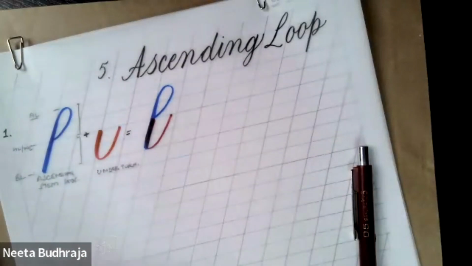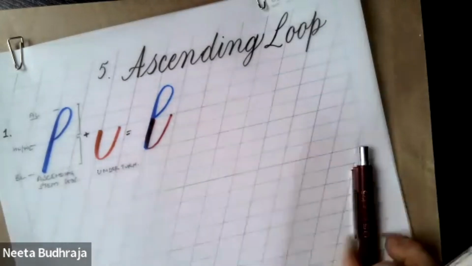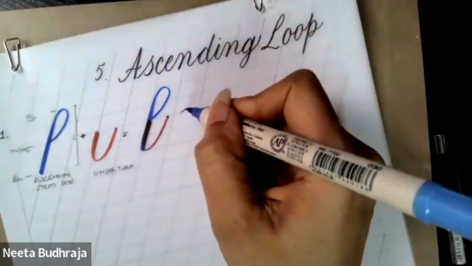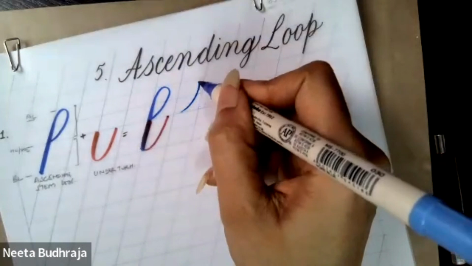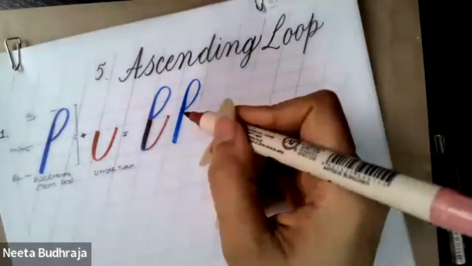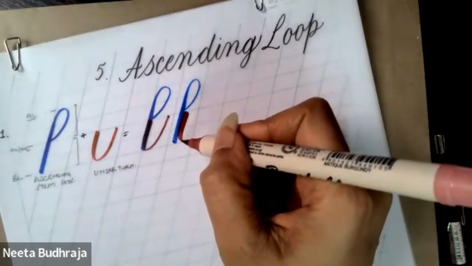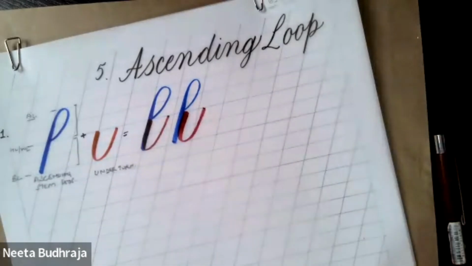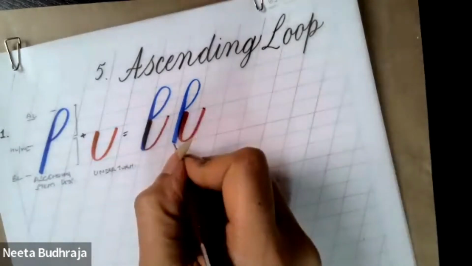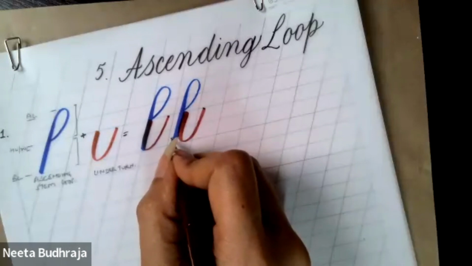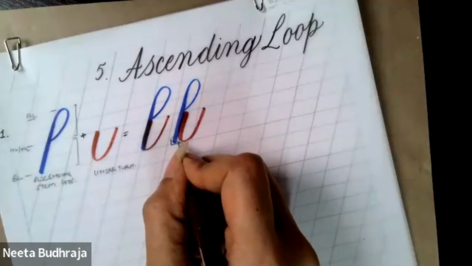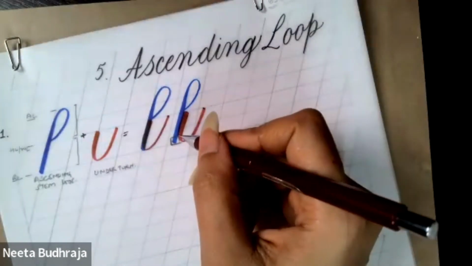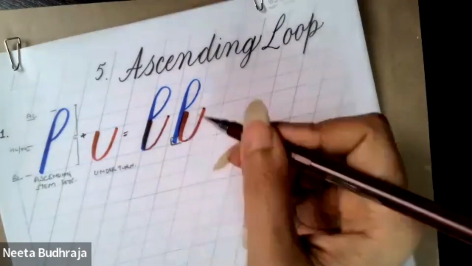So let's have another way of looking at this. This is the stroke portion of the ascending stem loop which is extra, which is not accommodating this underturn.